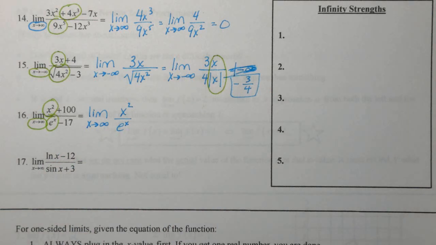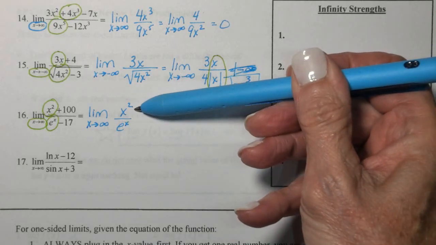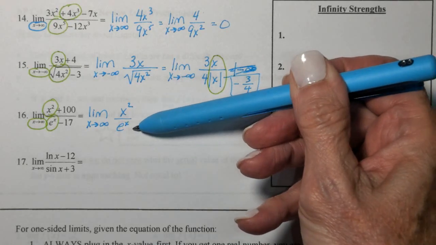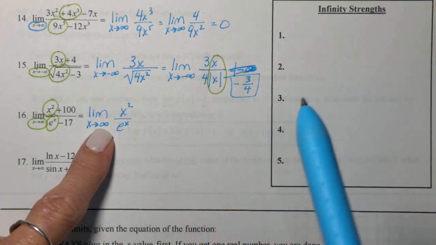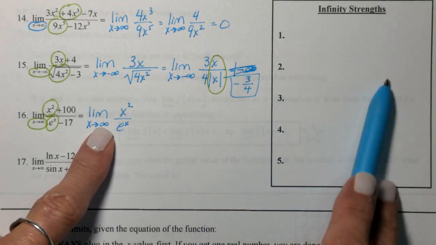Well, we can't reduce at all. This definitely does not reduce. Where is the stronger powered term? Is x squared stronger than e to the x, or is e to the x stronger than x squared as x goes to infinity? That brings us to these infinity strengths.